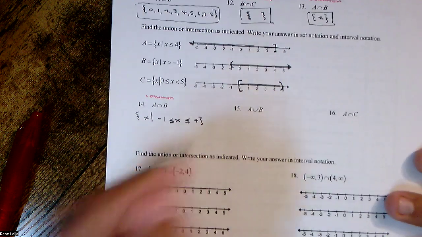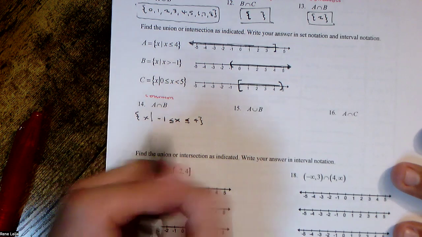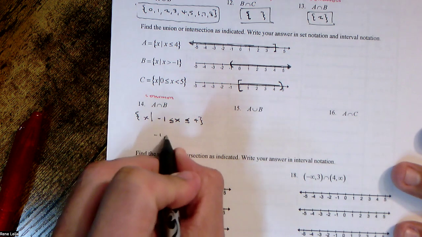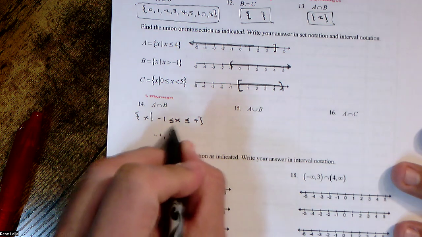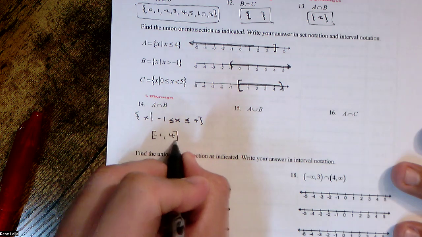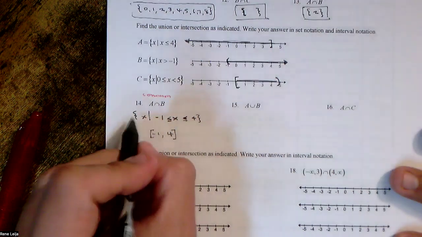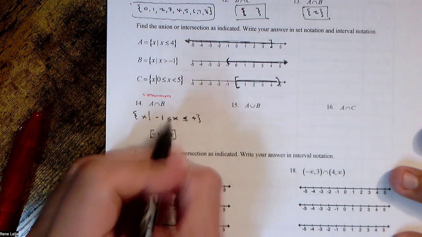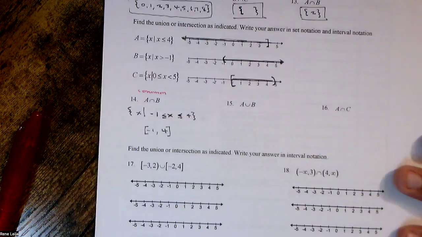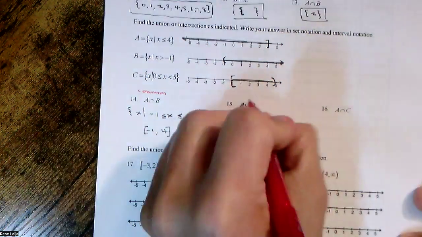Okay. So that's our set notation. Interval notation is going to be just this. It's going to go from negative 1 to 4. So since both have the equal to, that means that it has a bracket. All right. And so this is our solution. I won't box it in because that's our answer. Okay. Now, A union B.